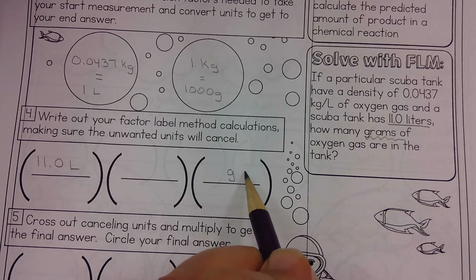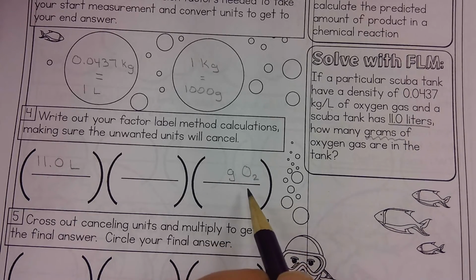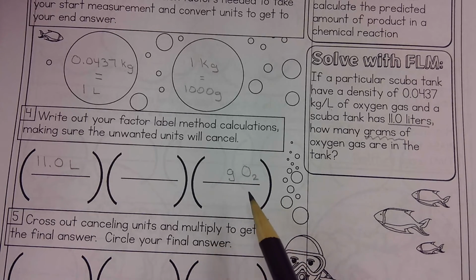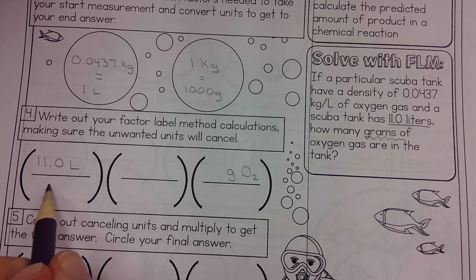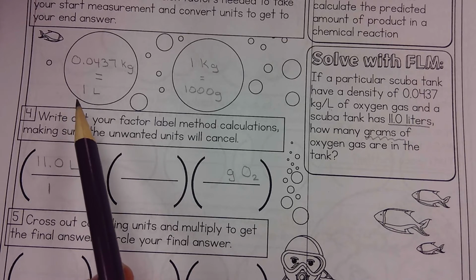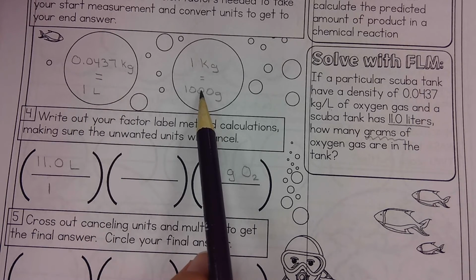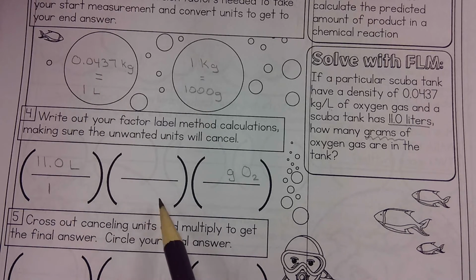I need to get to grams of O2, grams of oxygen. So that's where I'm ending up, which will help me fill in the other pieces. This right here is just going to be a 1, a placeholder, always. Then I need to figure out my conversion factors and plug them in here appropriately.